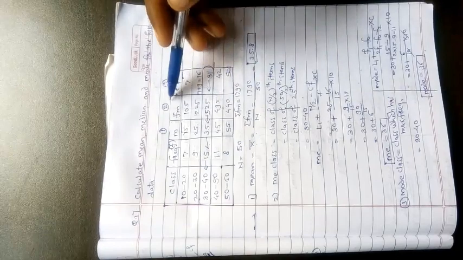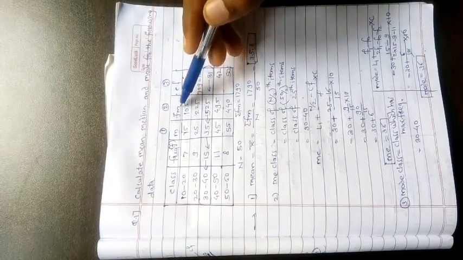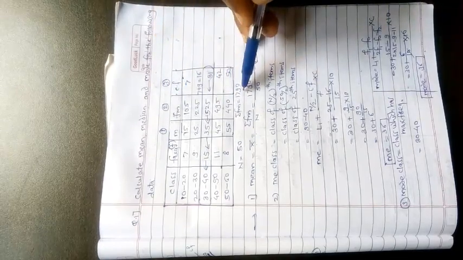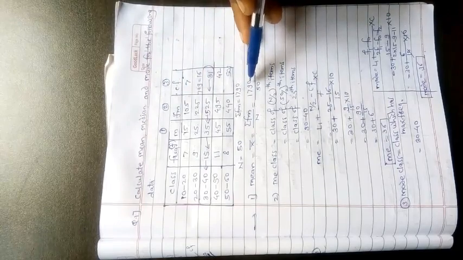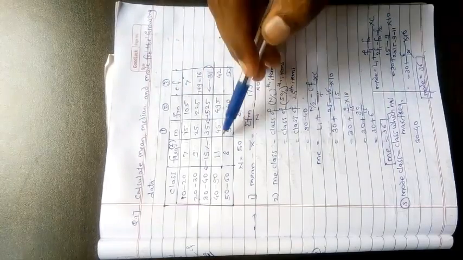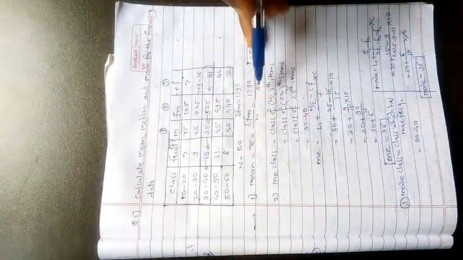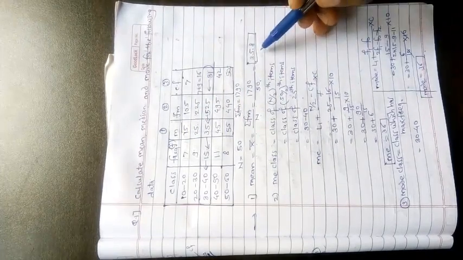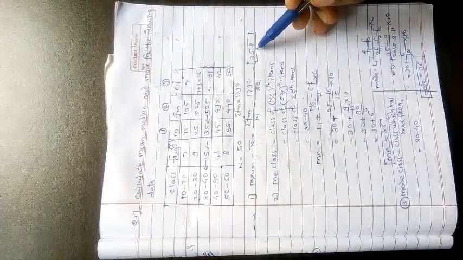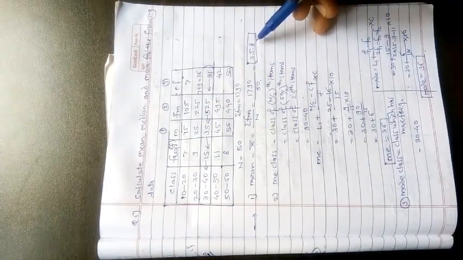Therefore the sum of the column of fm is 1790. That is 1790 divided by n, which is nothing but the sum of the frequencies, that is equal to 50. You will get the answer of mean, that is 35.8 is your mean.